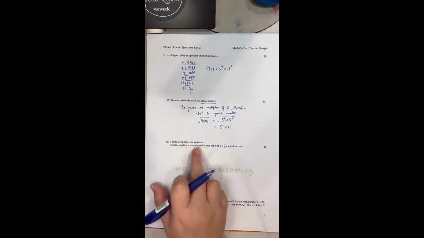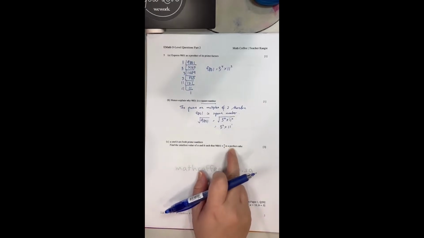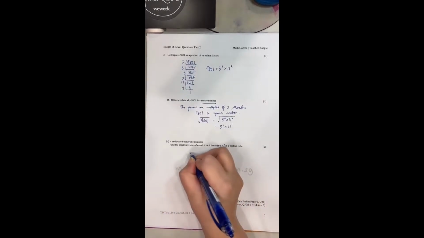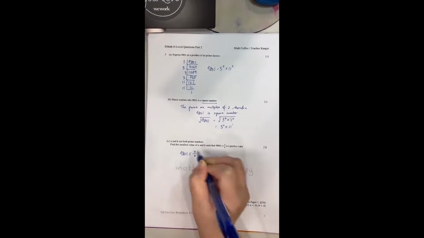Okay, so next, A and B. A and B are both prime numbers. So in this question, they say 9801 times A over B is a perfect cube.